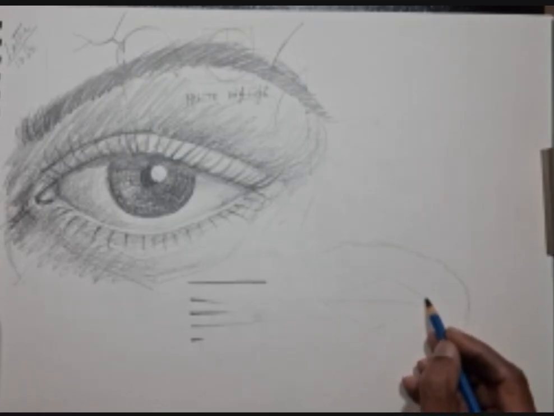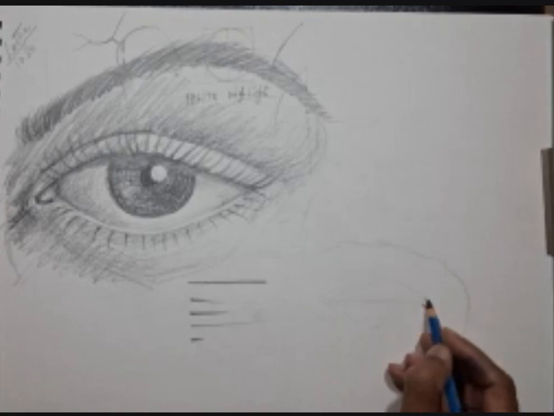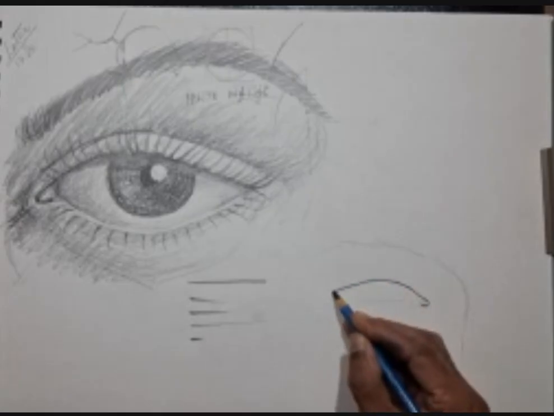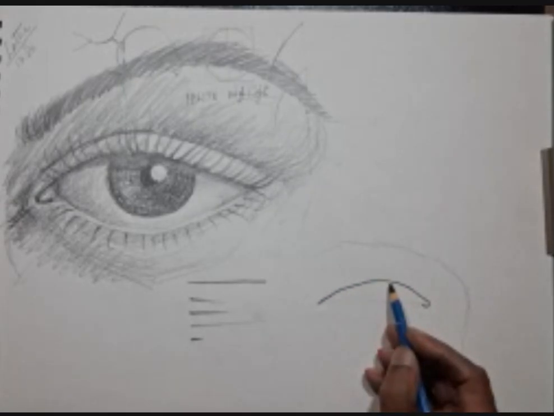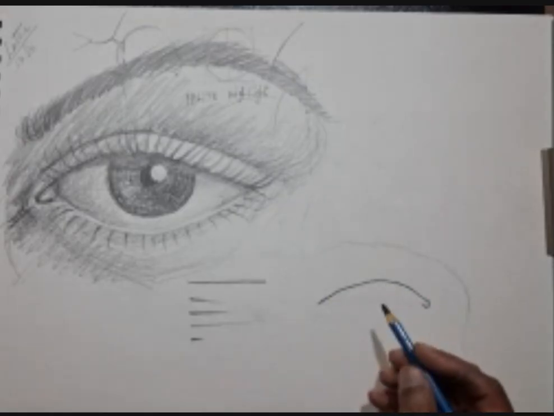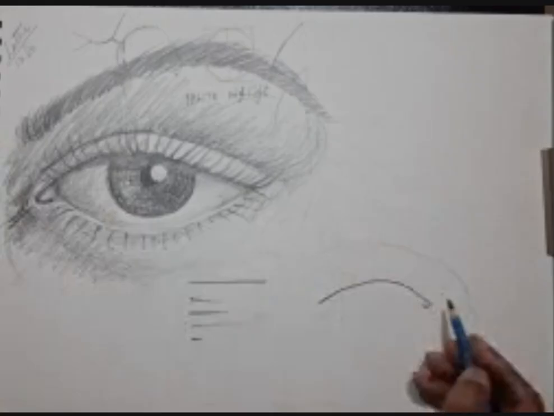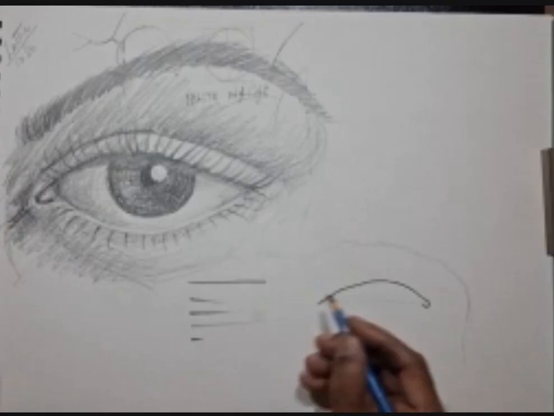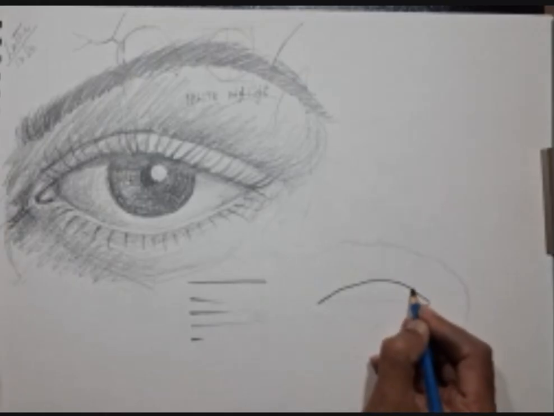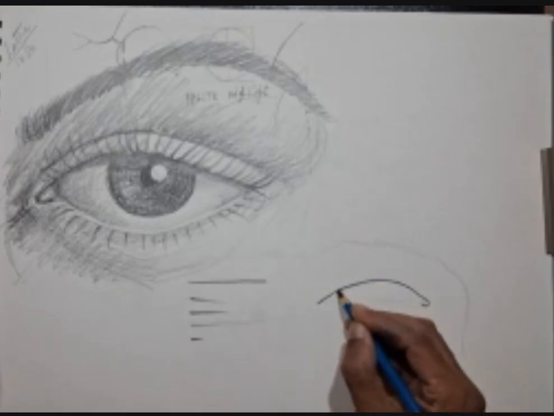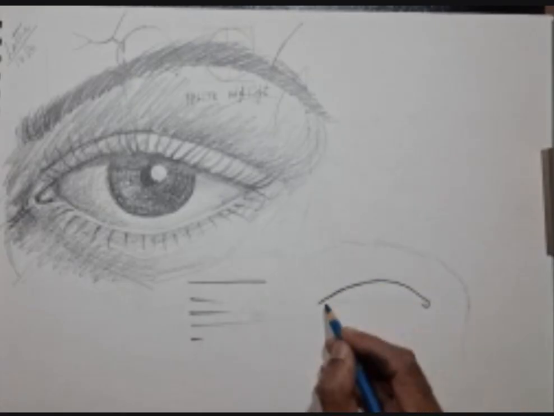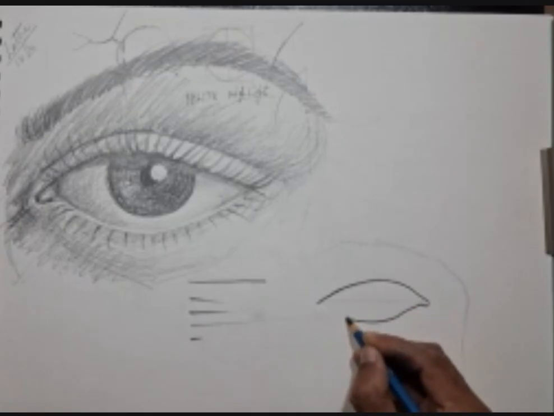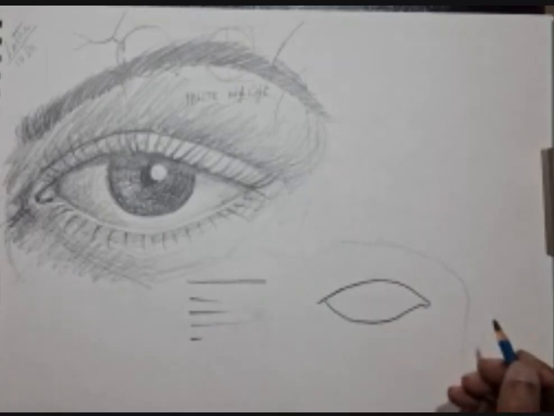So I'm going to start with the tear gland. Remember to curve this. Don't go sharp. Because we have drawn that sharp line, we go like that and come like that. No, it has to be smooth like that. Slightly out. Okay. It goes in.